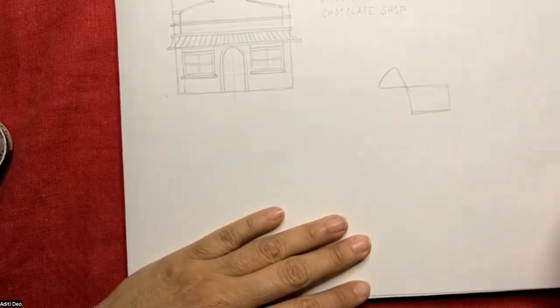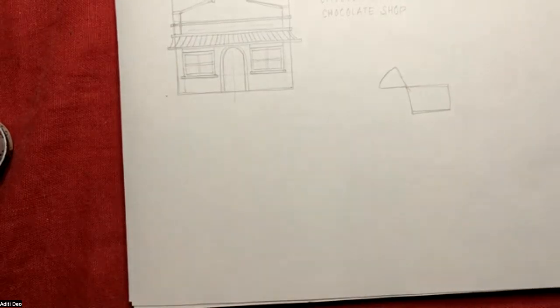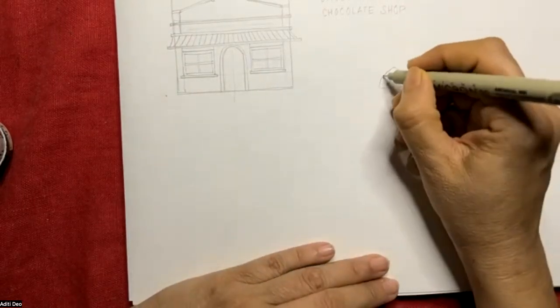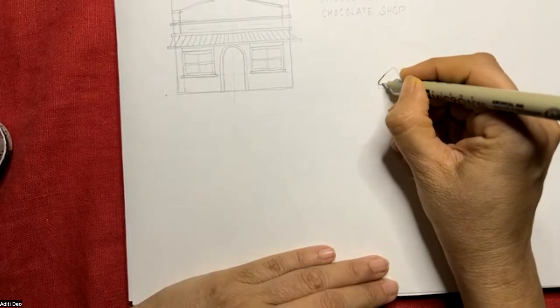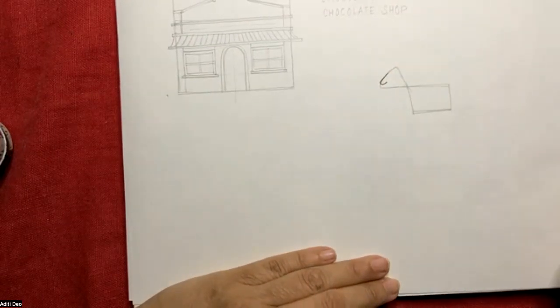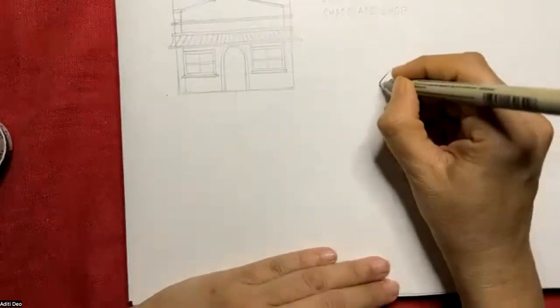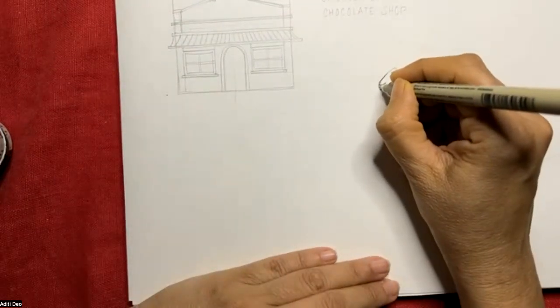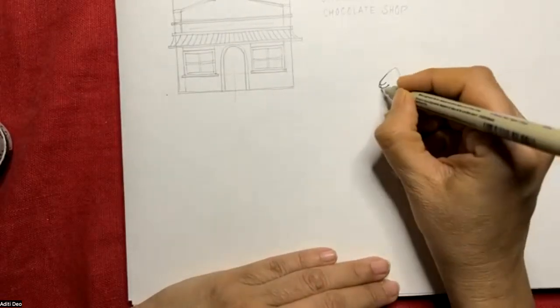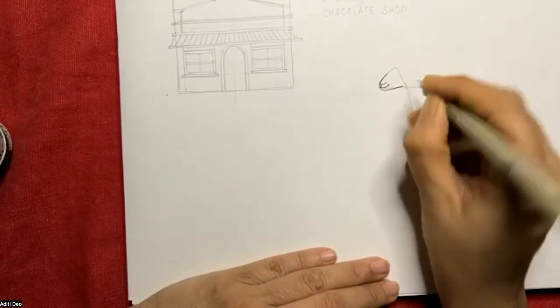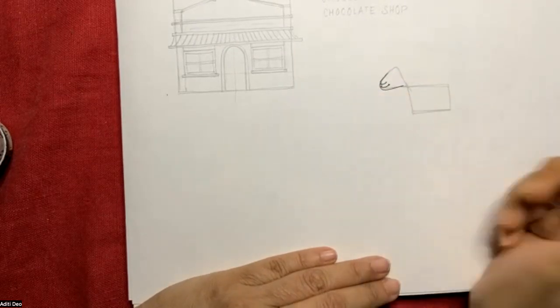And from this now, I'll show you how the goat will come. First, we'll draw the nose. Then we'll draw the mouth. Then we'll draw the chin. So all of that is in a triangle.